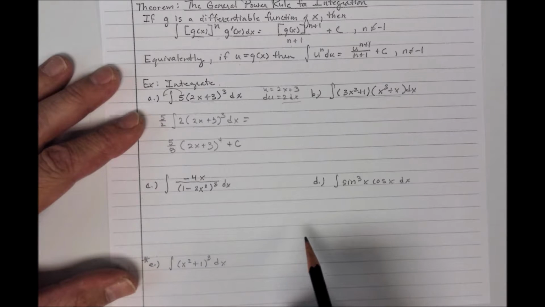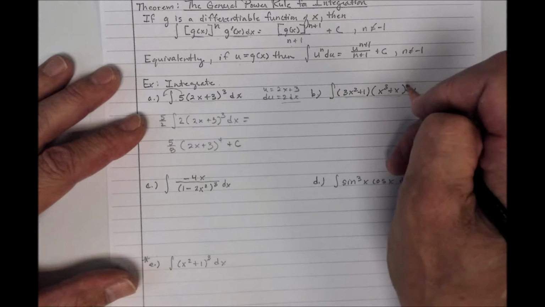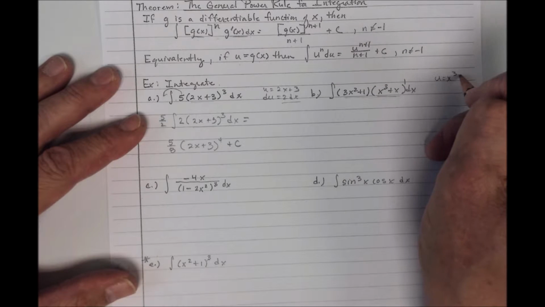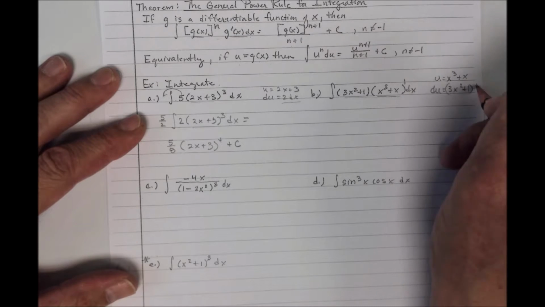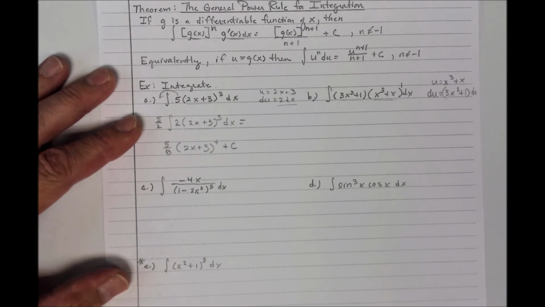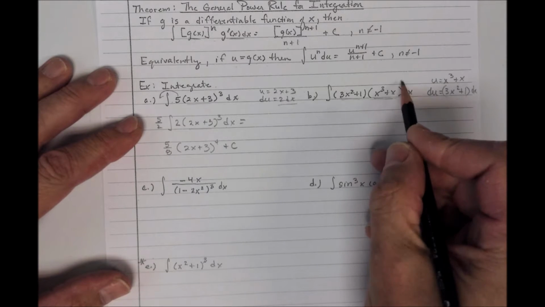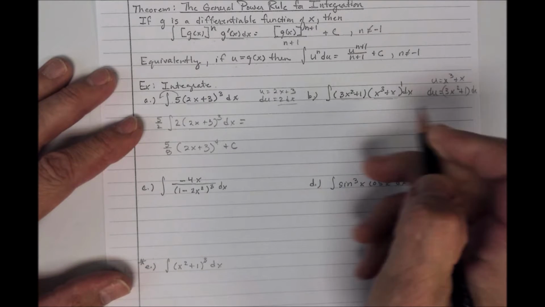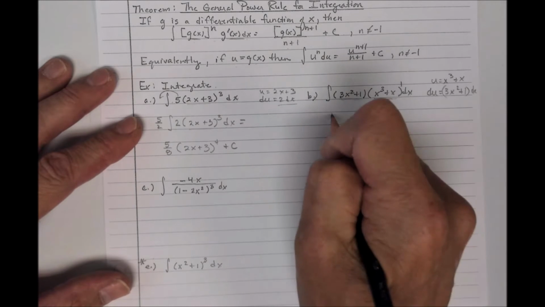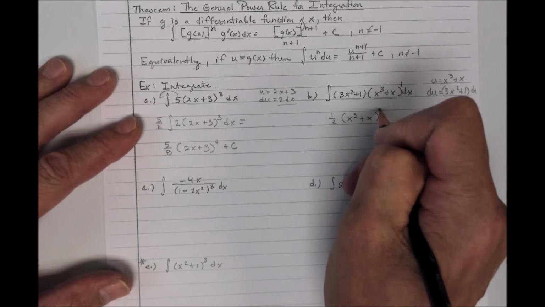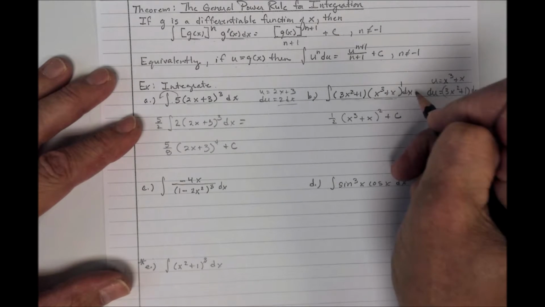It will work. However, if you think of this to the 1st power, and you think of this as your u, my u would be x to the 3rd plus x. Do you see that my du is 3x squared plus 1 dx? It's all there. 3x squared plus 1 quantity, excuse me, dx. So this is u to the n, and all this is my du. So this is going to give me u to the 2 over 2, 1/2 times the quantity x cubed plus x, to the 2nd power plus my constant. Look how nice that was.